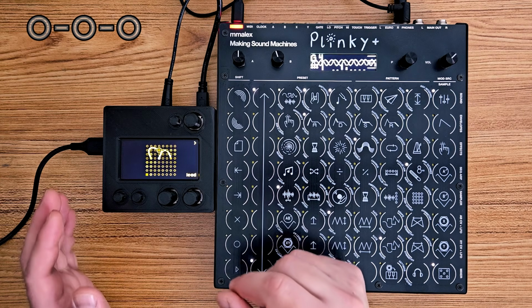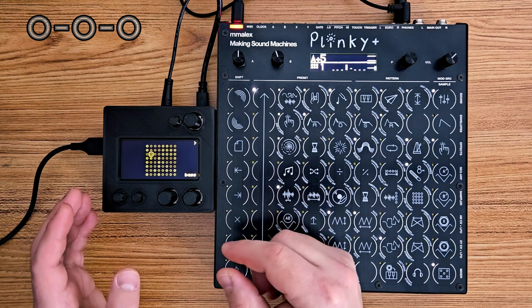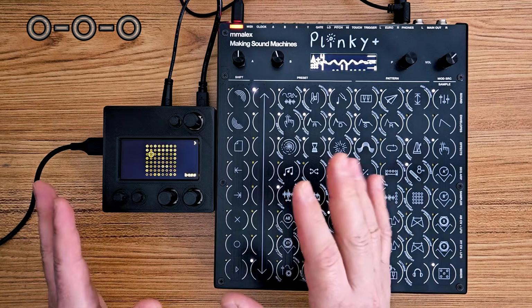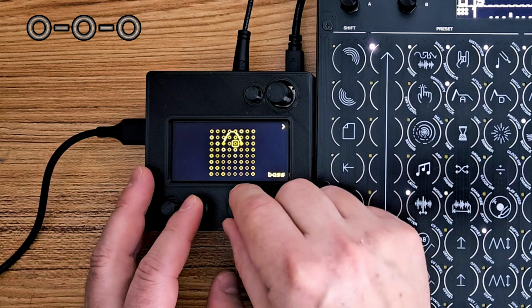All right, now I'm going to scroll to the bass voice, which is also sending MIDI out to Plinky. Since Plinky is polyphonic up to 8 voices, this is no problem at all. So let's see if we can get a nice little bass groove going here.